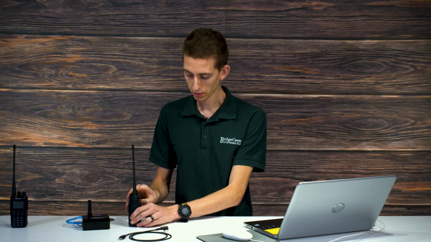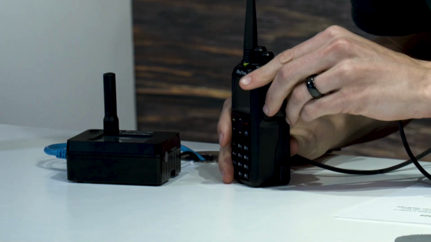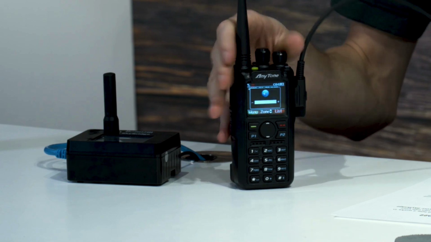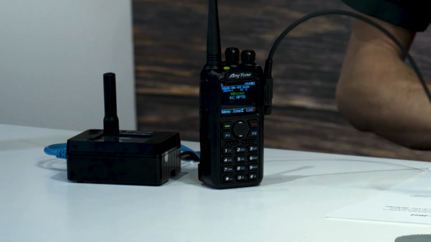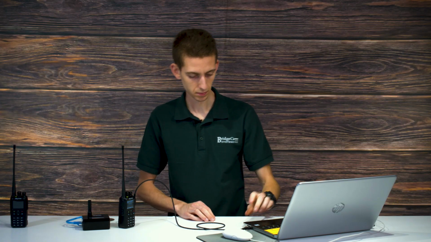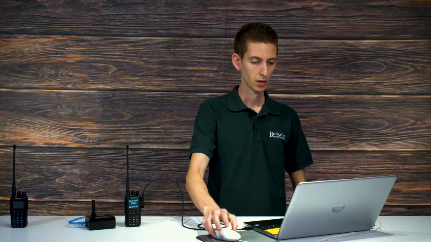So we've got our SkyBridge set up. Now, let's plug in our radio. So I'm going to open the programming port and plug the programming cable into the side here. Just like that. We'll turn on the radio. We'll plug that into the computer here. So make sure the radio is plugged in and turned on. And now I'm going to open up the CPS.